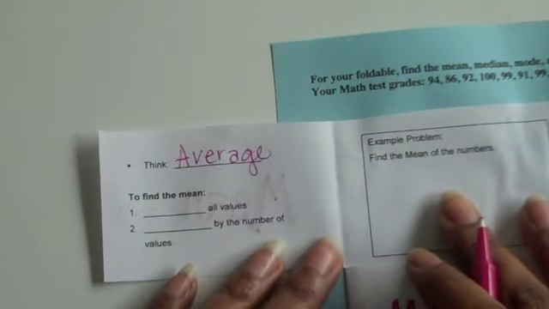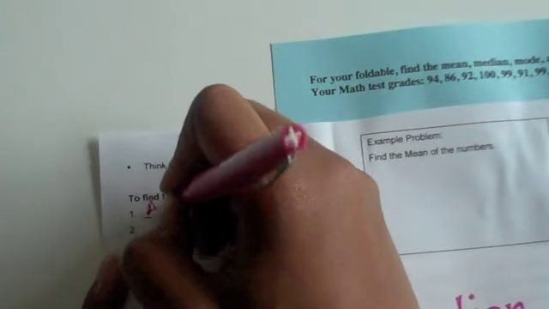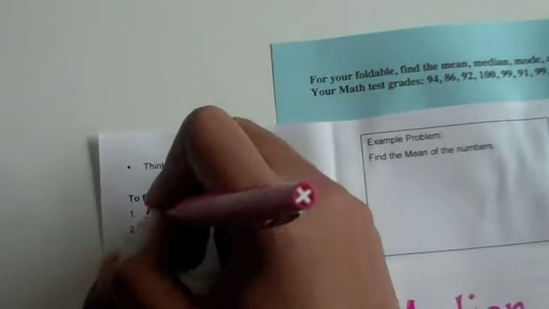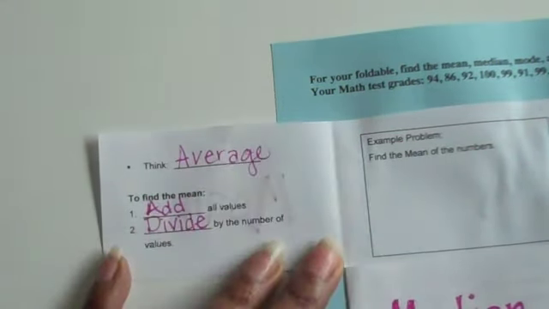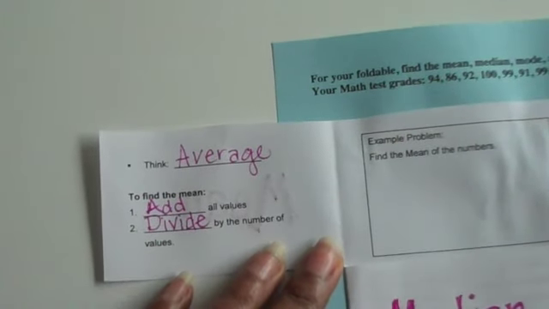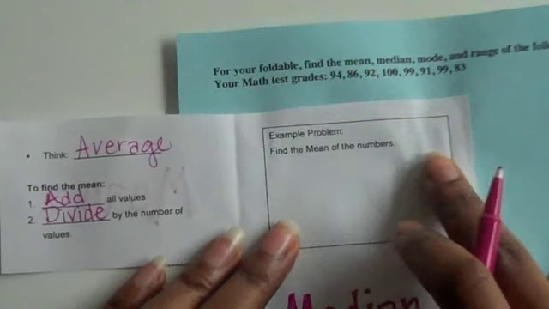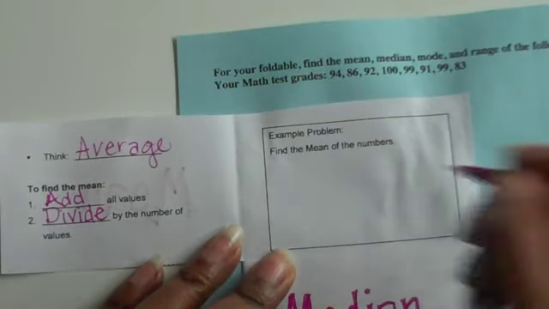And so to find the mean, remember that you add all the values and then you divide by the number of values. So add all the values and then divide by how many values there are. So here we're going to go ahead and work out the mean for this problem. So the first thing we need to do is add up all the scores.